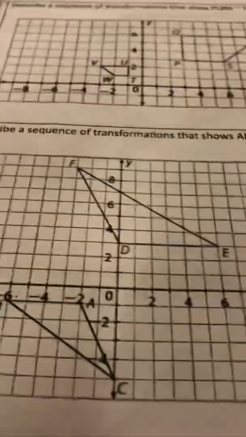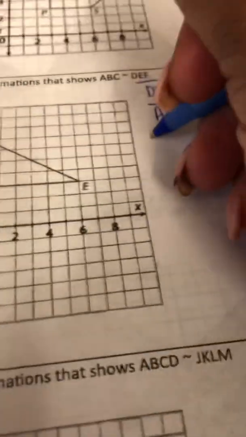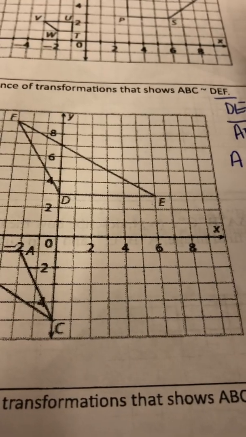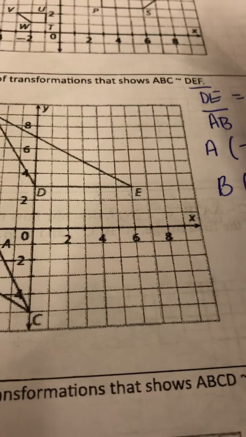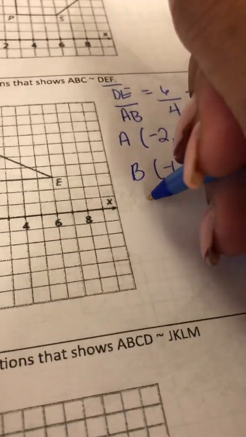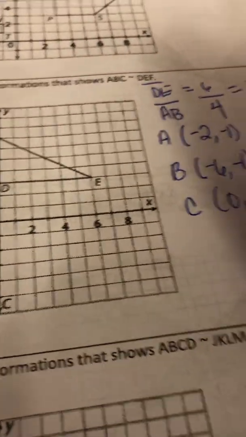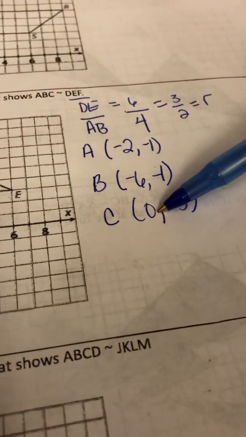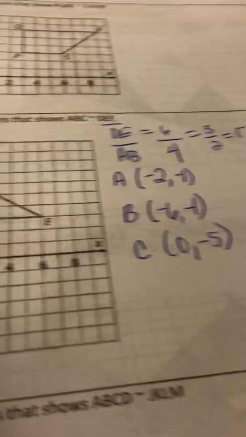Now you want to find the scale factor of each of these points. So we have point A, which is -2, -1, and we have B, which is -6, -1, and we have C, which is 0, -5. Okay, now we're going to take these points, which is from our pre-image, and we want to dilate them by a scale factor of 3 halves.